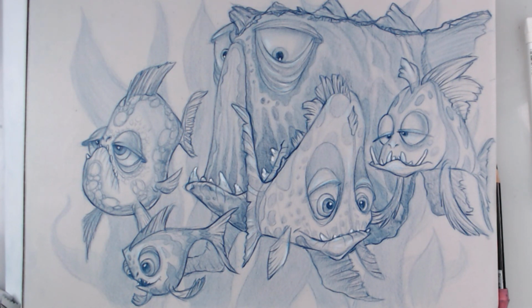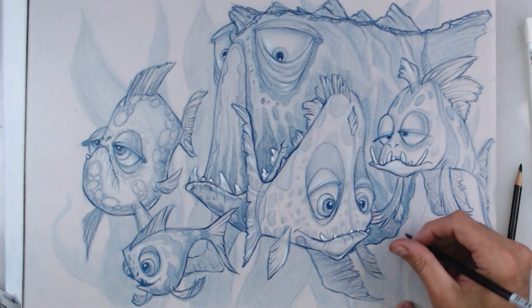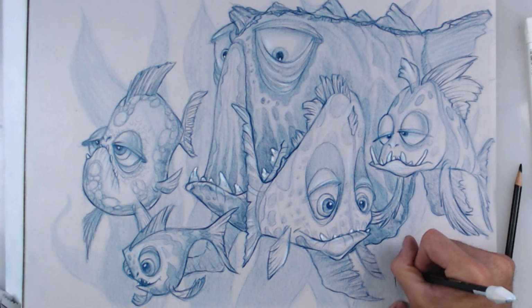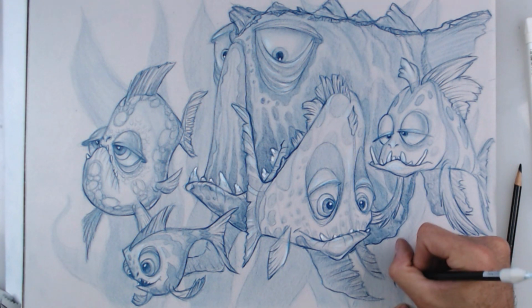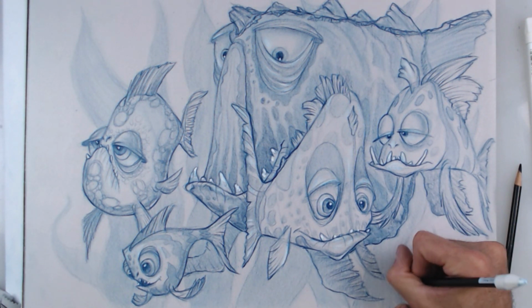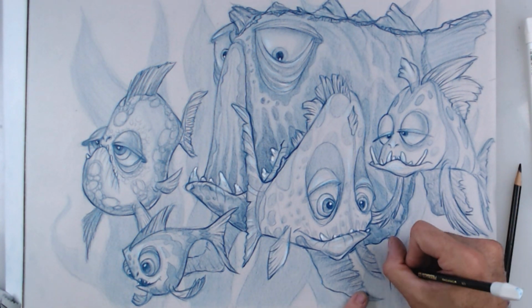So I'm going to go ahead and sign my name here, put a little P over a D, put it in a little square box, and I'm going to wrap it up. And there's my demo on comping out some fish for character design.